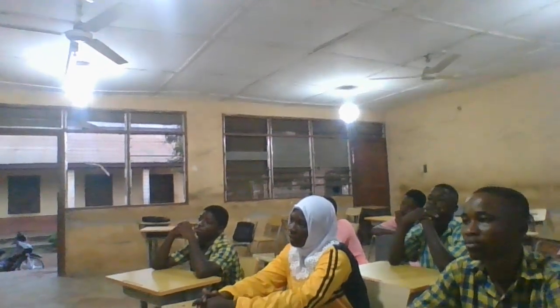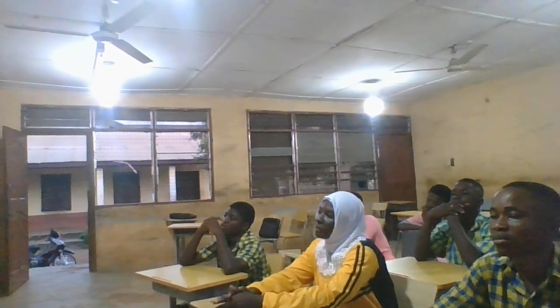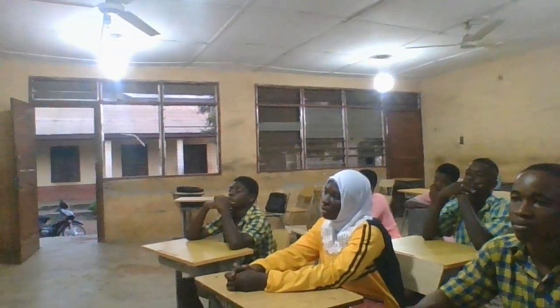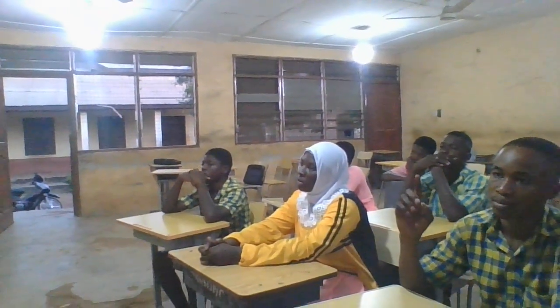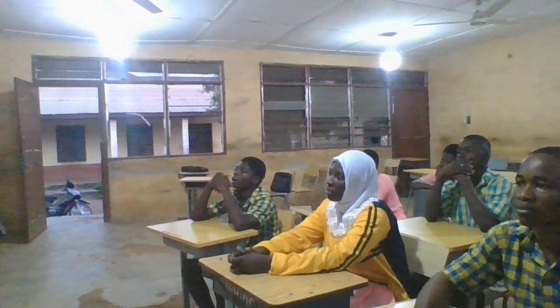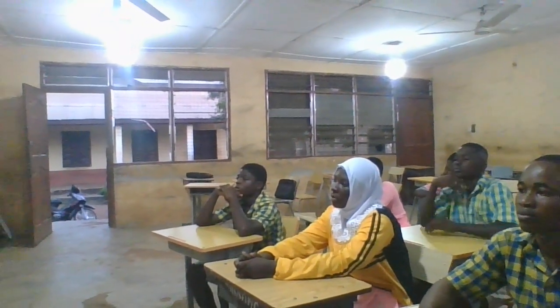So our a will be equal to what? 3, isn't it? Yes. And what will be the common difference of this particular linear sequence? Yes? 3. The common difference will be 3. That is very good.